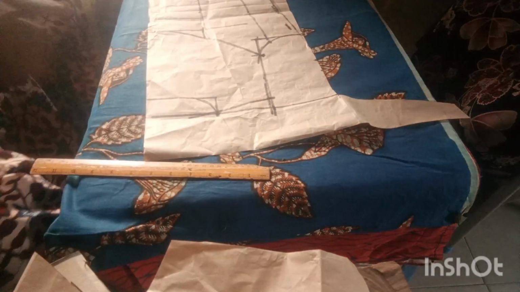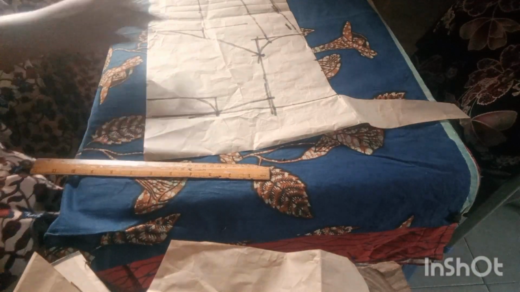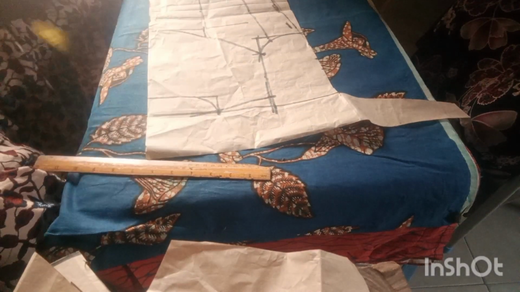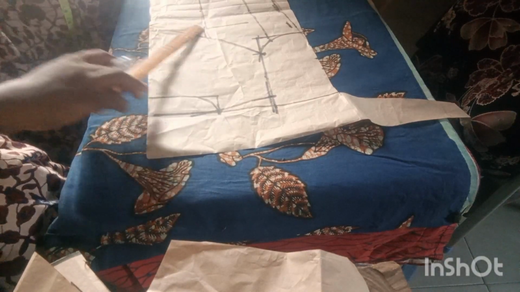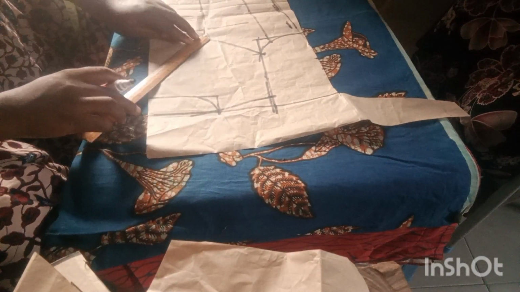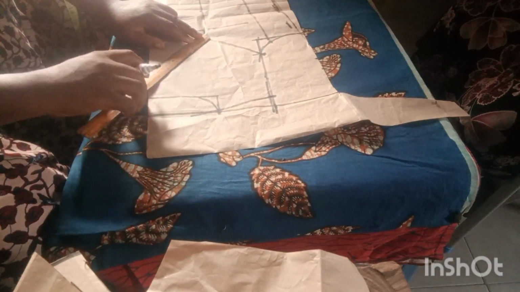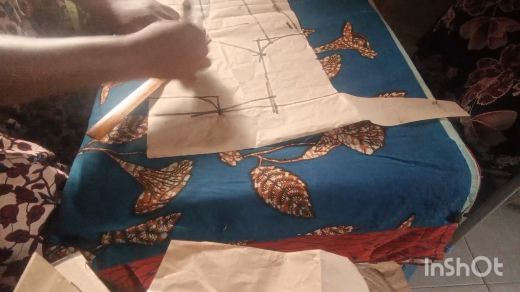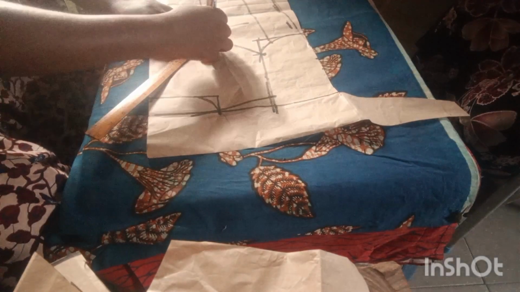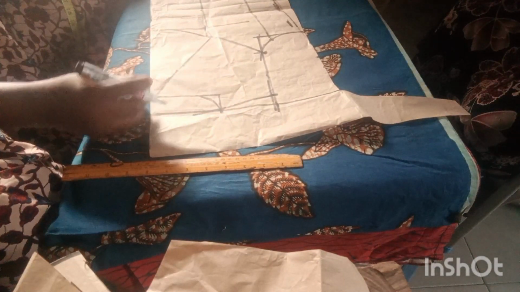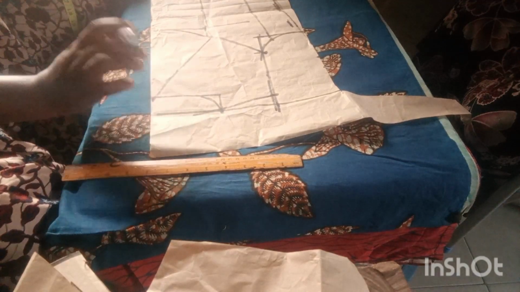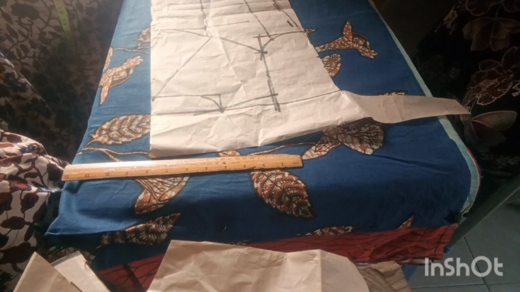Okay, so the next thing I'm going to do is to connect this line to form my yoke for the back. So the yoke for the back is going to be this way. So I'm going to just create a slanted line like this. So there's going to be a loop at the back for the net for the yoke.